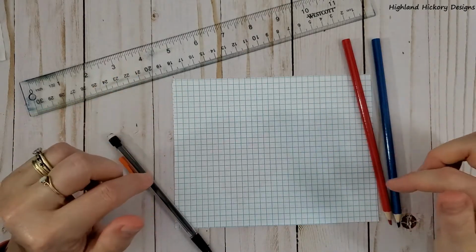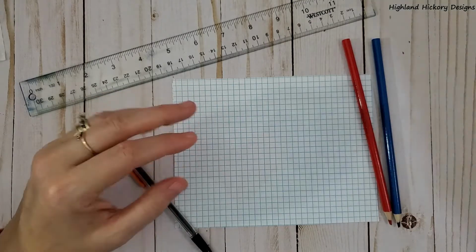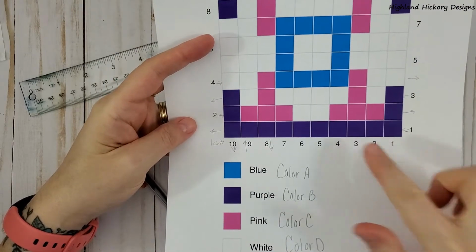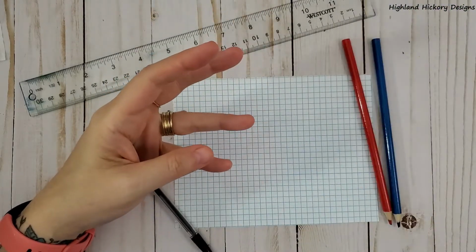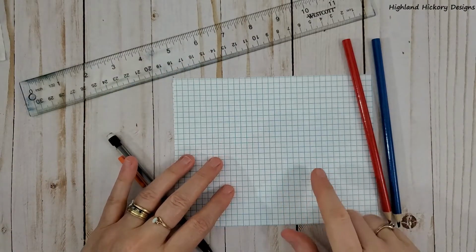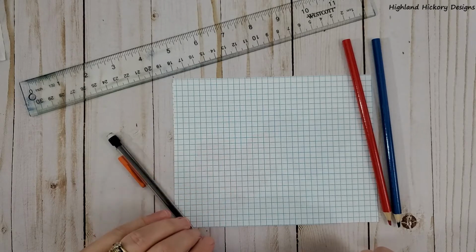Okay, so when we're dealing with tapestry crochet, it's going to be just like when you have a regular chart printed out. Each block indicates one single crochet stitch. So when you have your graph paper, each block will be one stitch. It's one single crochet stitch.